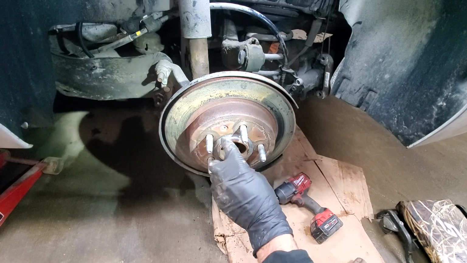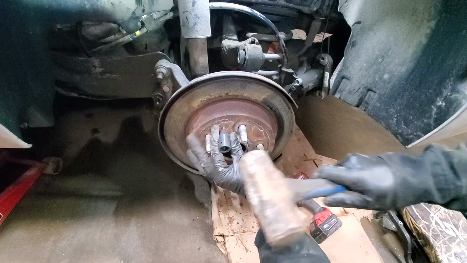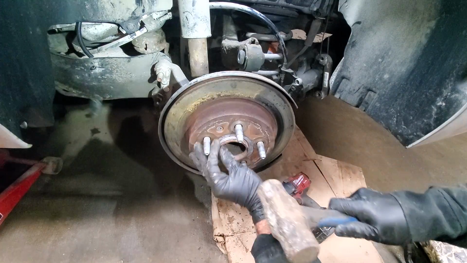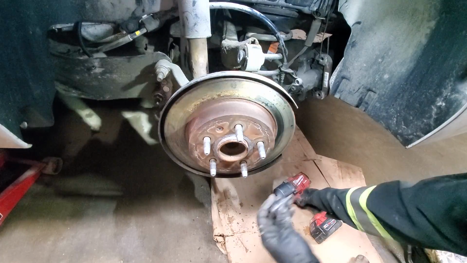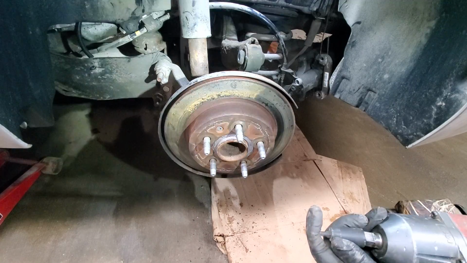Alright, next we need to remove this T30 screw, and the trick here usually is to give it a really good slam before you try taking it off.